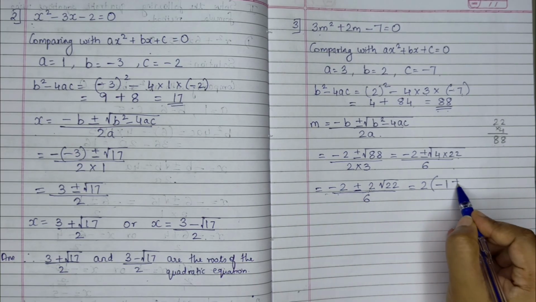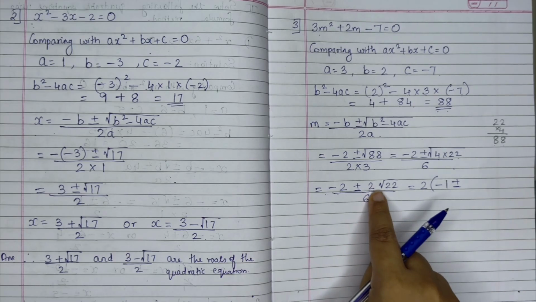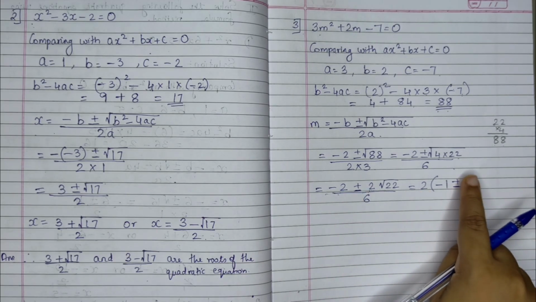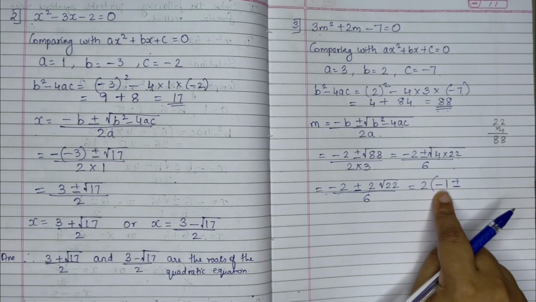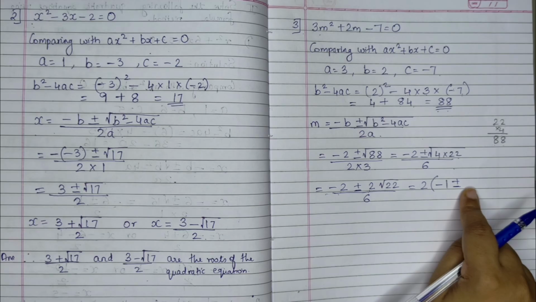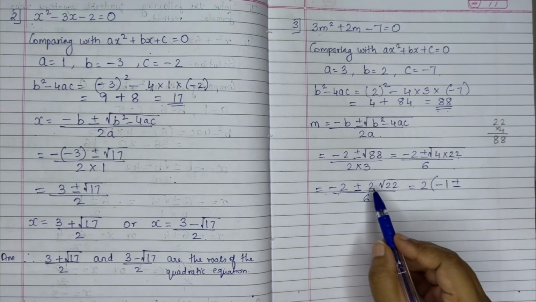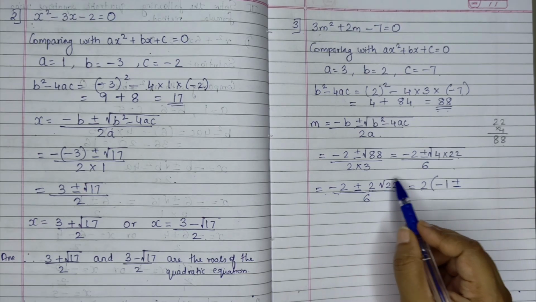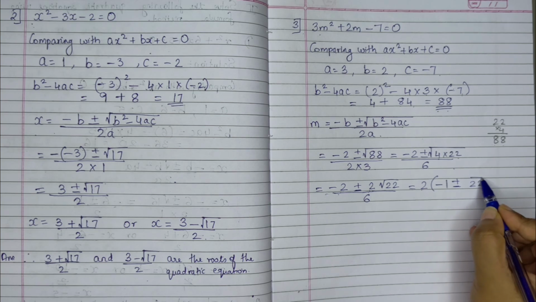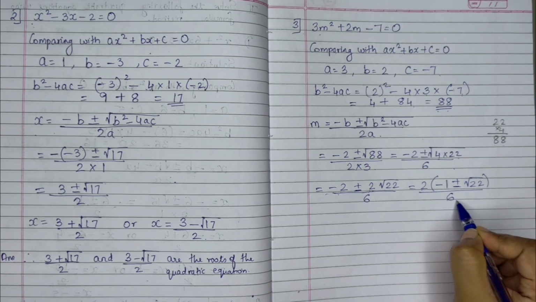Plus minus you keep again as it is. This 2 we removed out, so no need to write 1 again. It is understood over there. Here there was nothing, that's the reason I wrote 1. You can't keep this blank, so I wrote minus 1. Here it is okay even if you don't write 1, because this 2 again you have removed out. So what is left on the right hand side? Root 22. Understood? Upon 6.